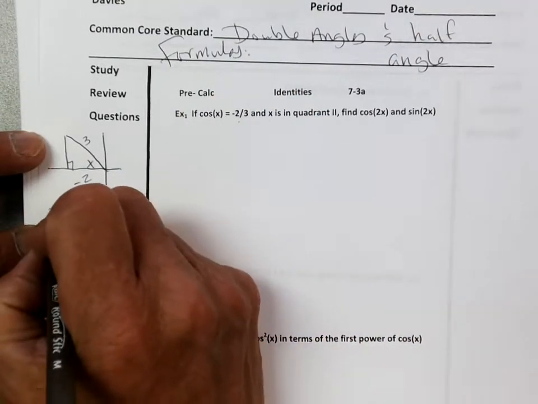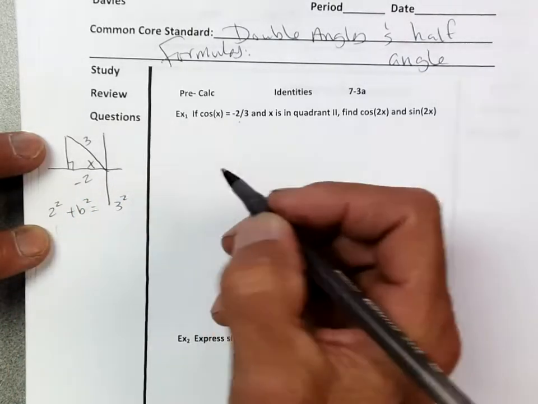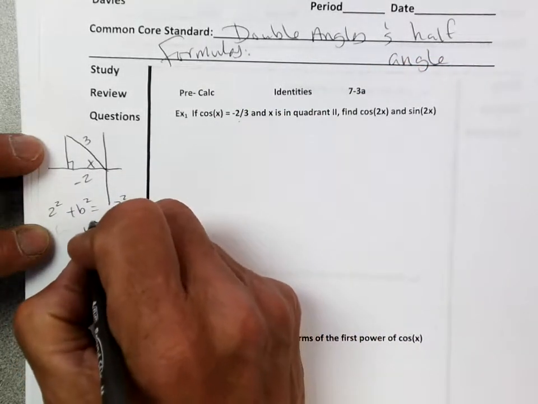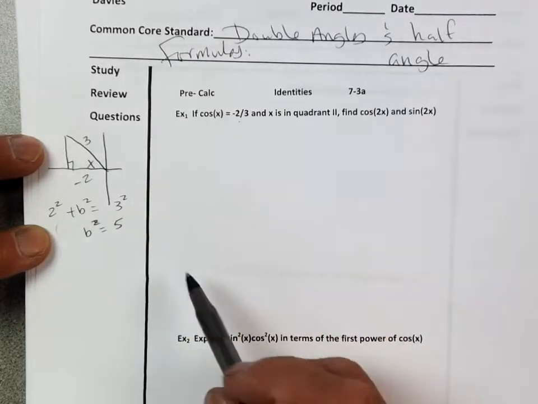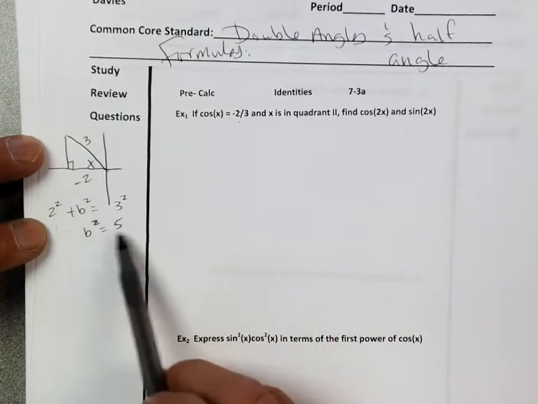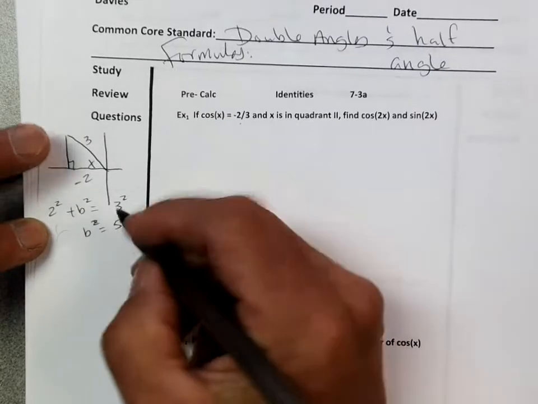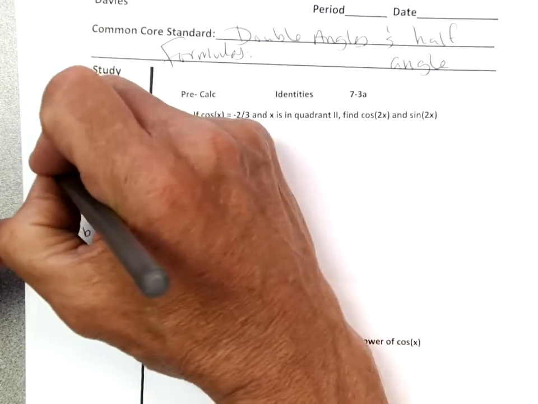So if I go 2 squared plus b squared equals 3 squared, right? I'm just going to try and find the opposite side. We'll have b squared is equal to 9 minus 4, which is 5, right? I did a little bit in my head, but this is pre-calc, right? And so then b is going to be the square root of 5, okay? So I'm just going to put that in my triangle.